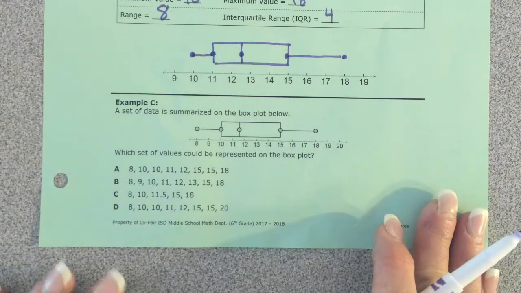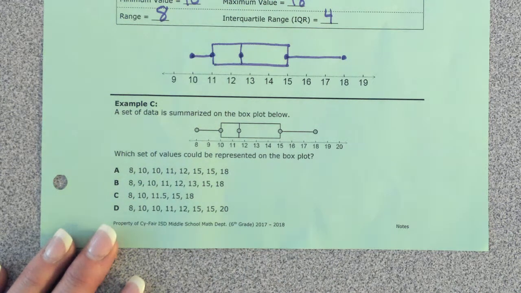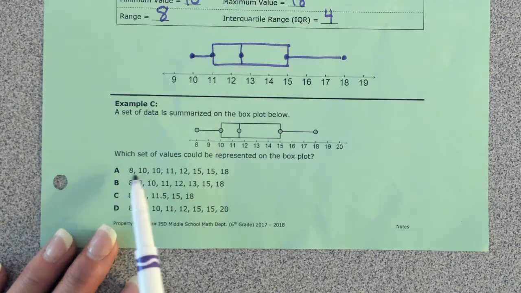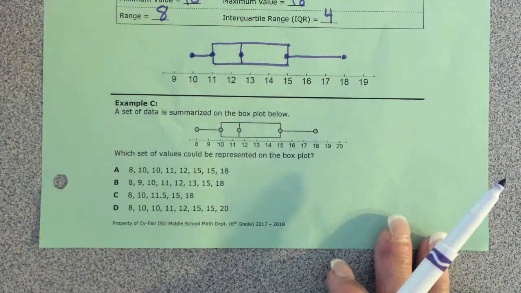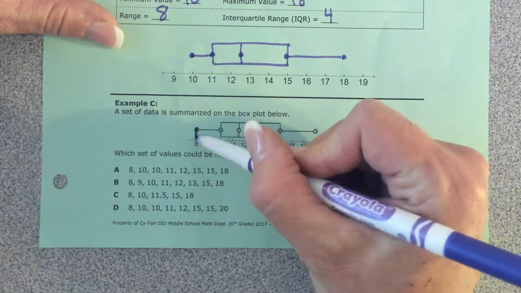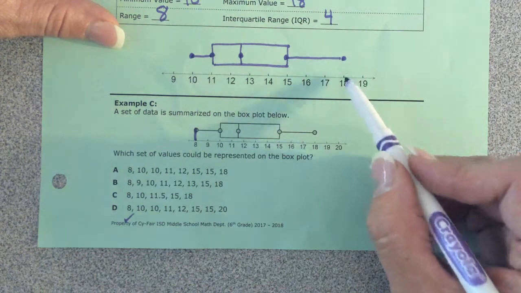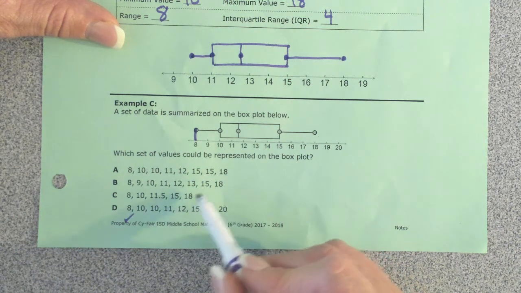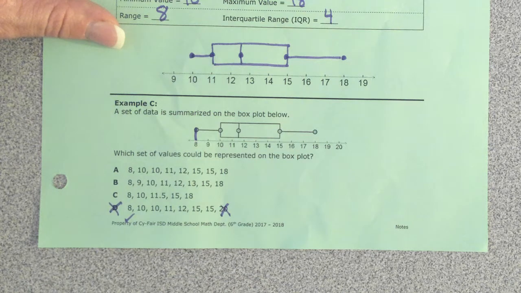So if they give us a box plot, and I have to go find the data that represents that box plot, what I want to do first is make sure the data is in order from least to greatest. Okay, it looks like all of these are least to greatest. Now my next strategy is to look at the minimum, which has to be 8. They're all 8s. The maximum has to be 18. Good, good, good. Out. So D is not going to be the answer.